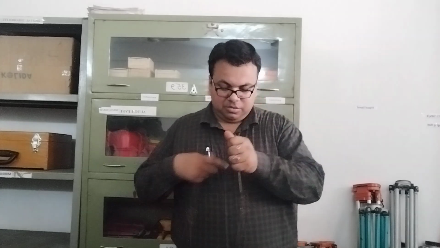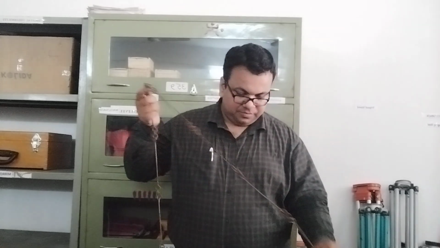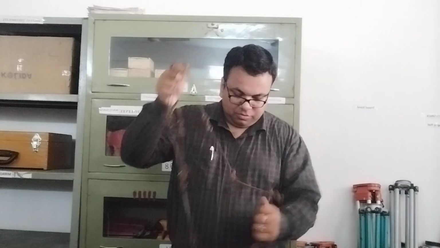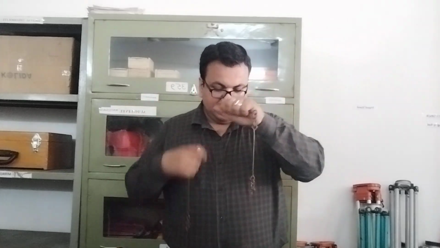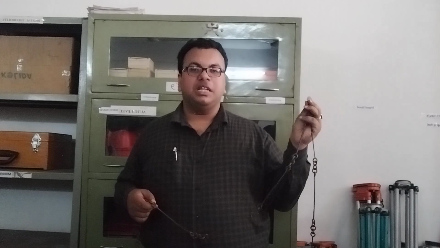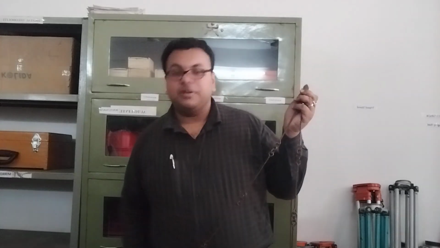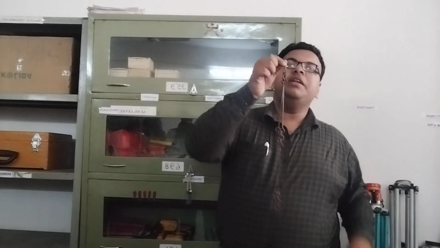So let us move to the next one. At 15 meter, what are we going to get? At 15 meter we will have another tally which is bigger in shape, not 5 teeth, only 1 tooth, just like the first one, but it is quite bigger than the first one. Okay, so it is the middle point of this particular chain at 15 meter. The total length was 30 meter, and at the middle point we have this one, 15 meter.